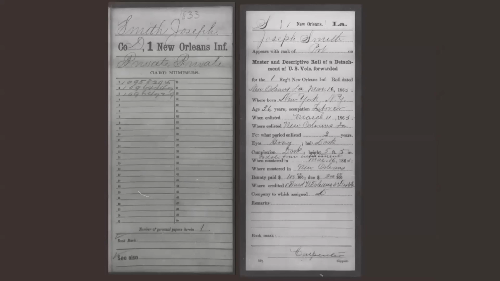So when I decided to find a person, I found this guy, Joseph Smith. Here we have his card numbers. Here we have his muster and descriptive roll abstract. So a lot of juicy information, his age, his occupation, where he was living, all kinds of good stuff. Did he have a bounty? Where did he muster in? When?